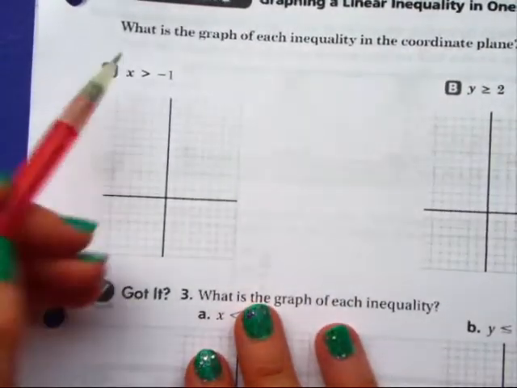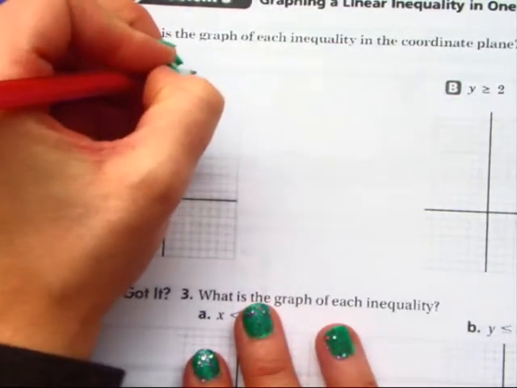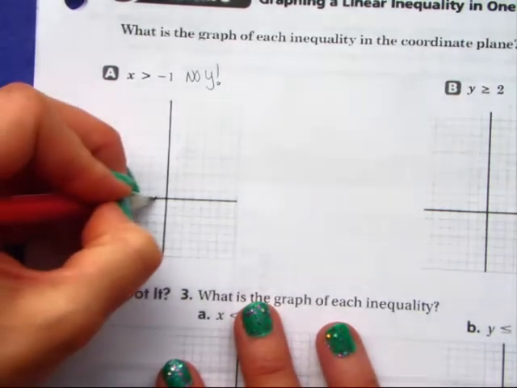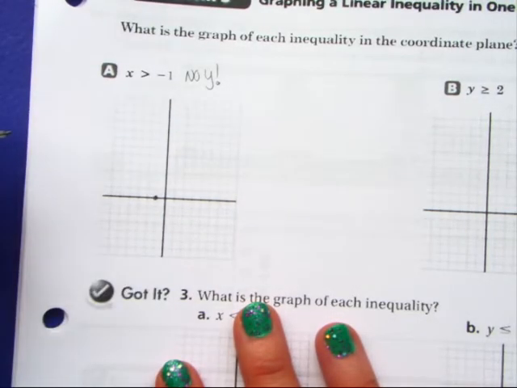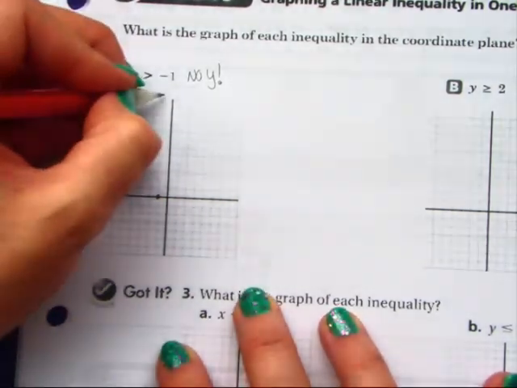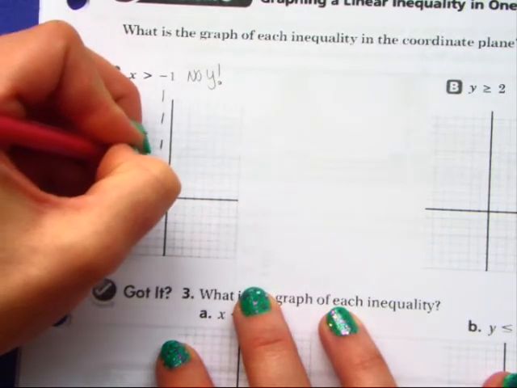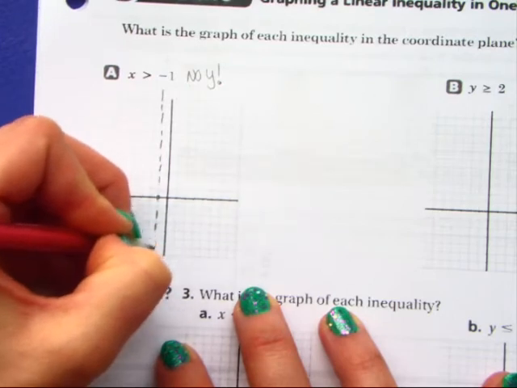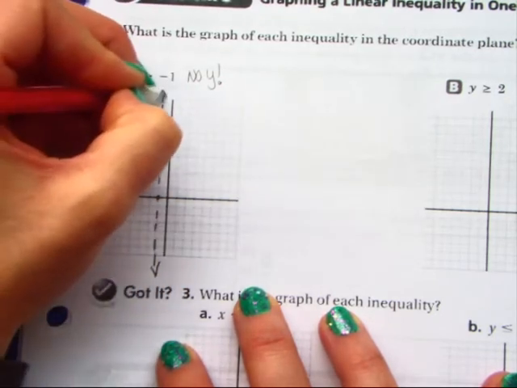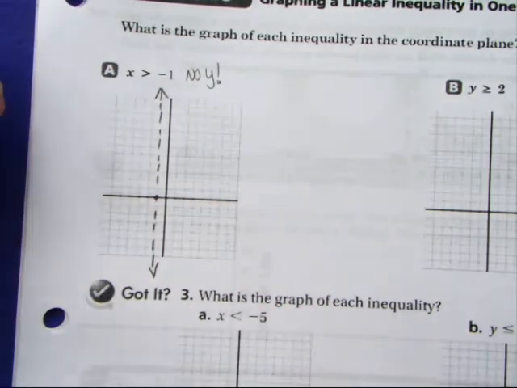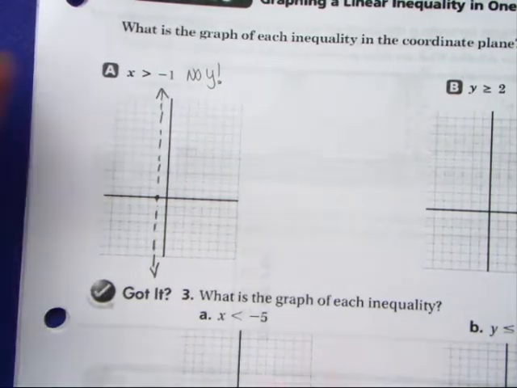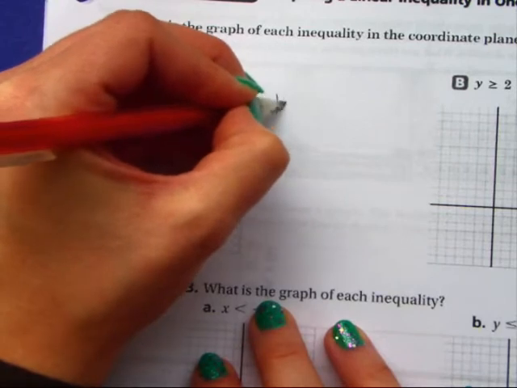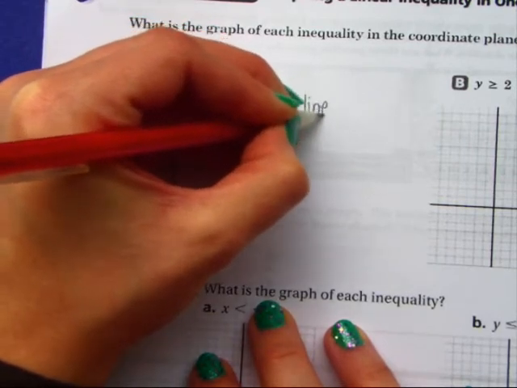Please, on this graph, go to where, notice there is no y. That's probably important to notice. Go to where x is -1. It's right here, right? Now, where is x -1? Along this whole entire line that I'm drawing. Now, why am I drawing a broken line? I am drawing a broken line because it is not equal to. Now you should notice that I have to use that broken line, okay, because it's not equal to.